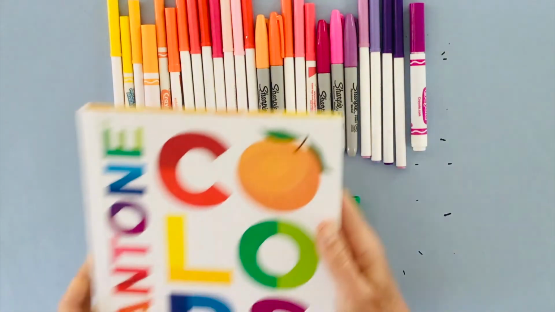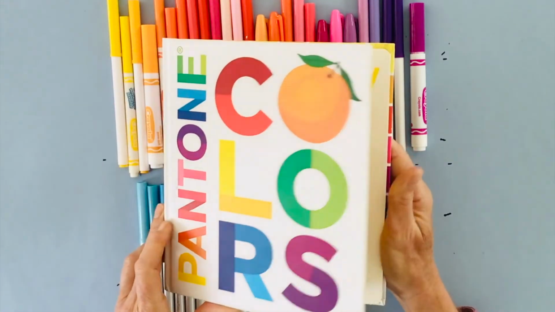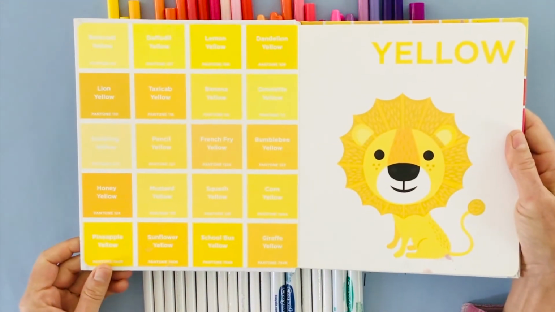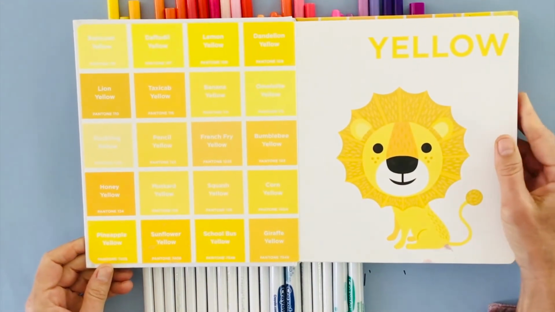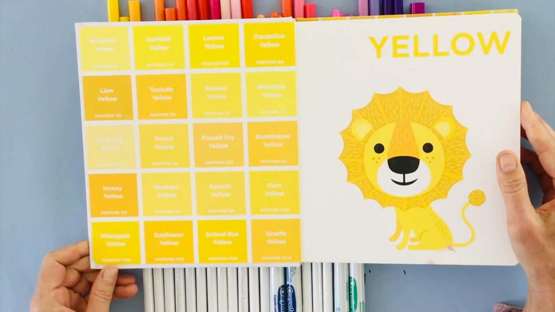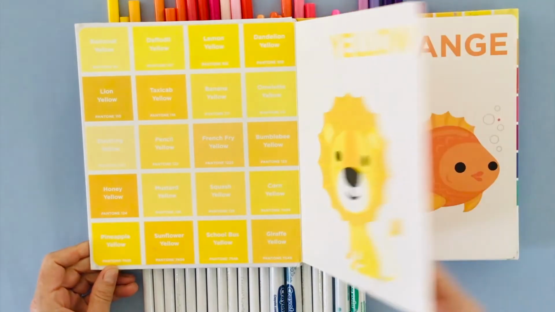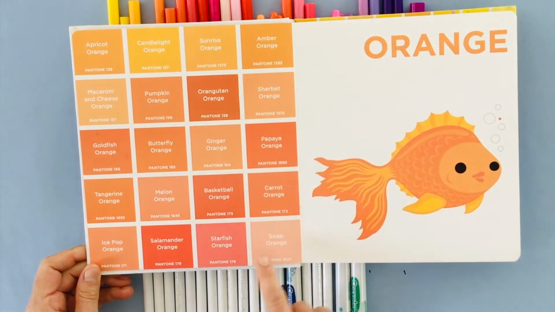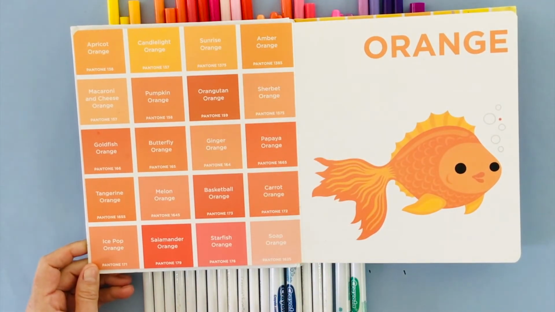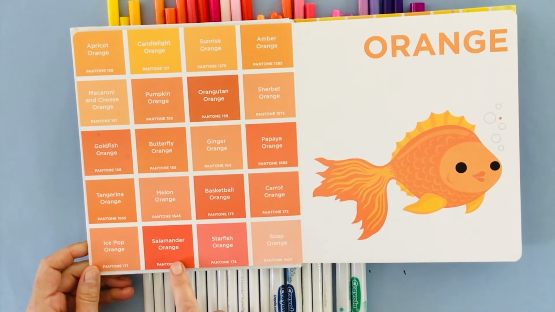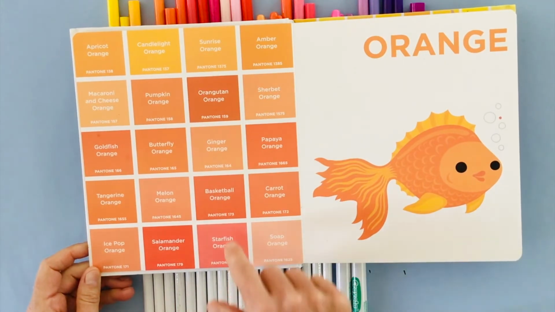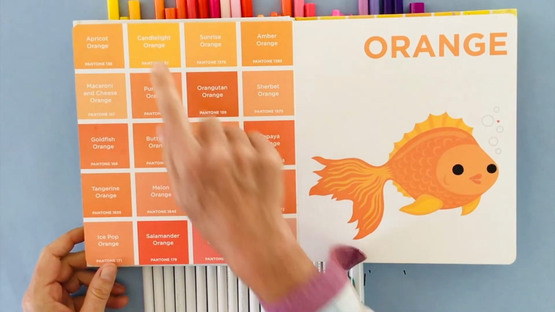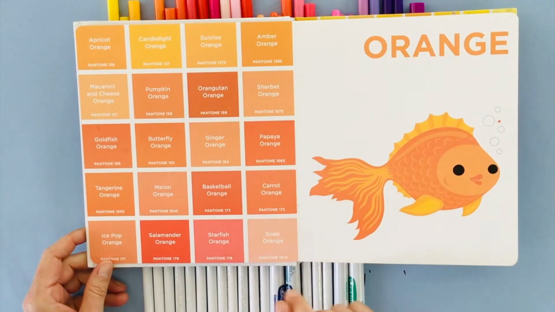I also wanted to share this really cool book. It's a Pantone color book. It's a small book. Pantone has zillions of colors for designers and artists. But this one is really fun because you can see all the different color names and the different color shades. So some oranges will be more red or more pink. Some oranges will be more yellow. And they all have different really fun names.